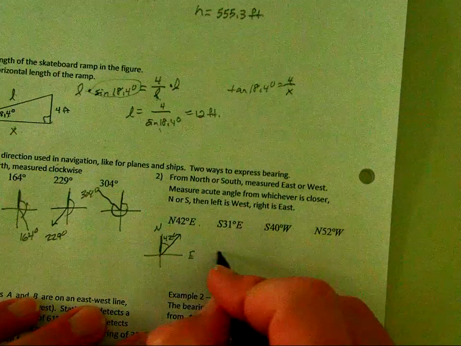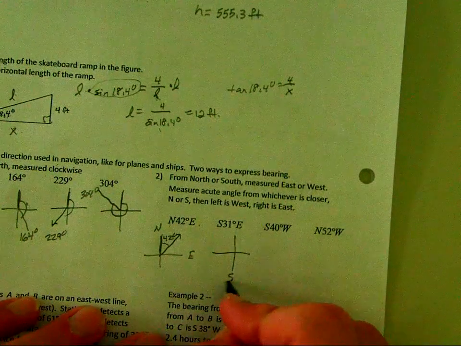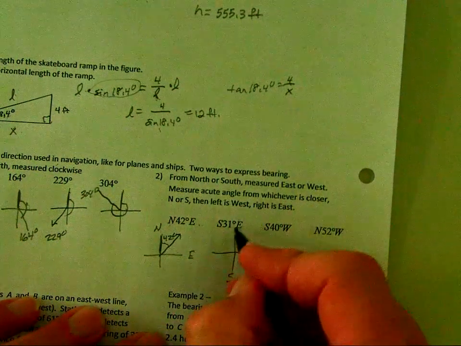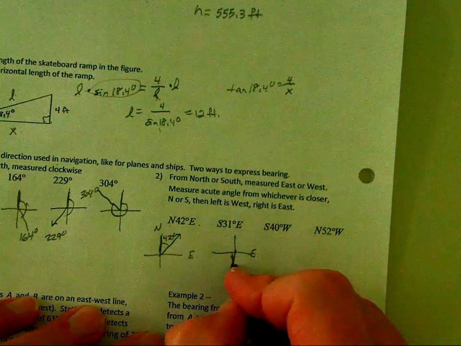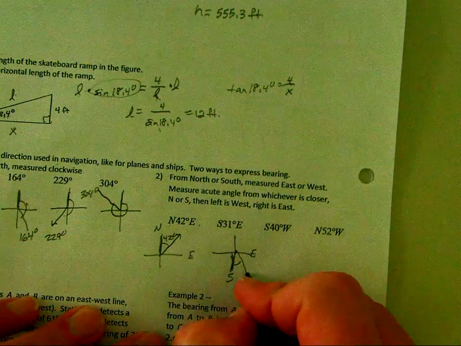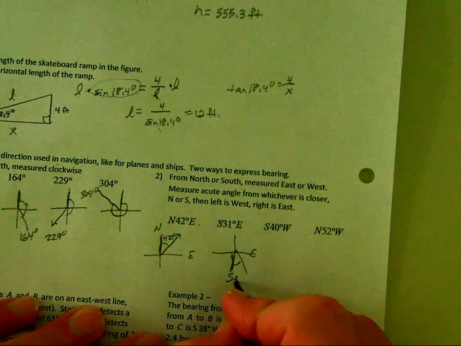Or here it says start from south. Well, south is down here. East is still here. So this means we start from south and go east 31 degrees. So we're going to go to the right towards east 31 degrees.